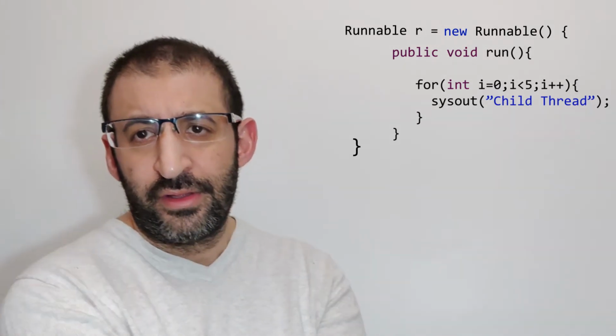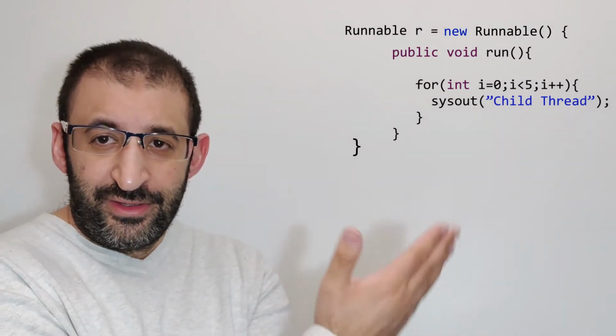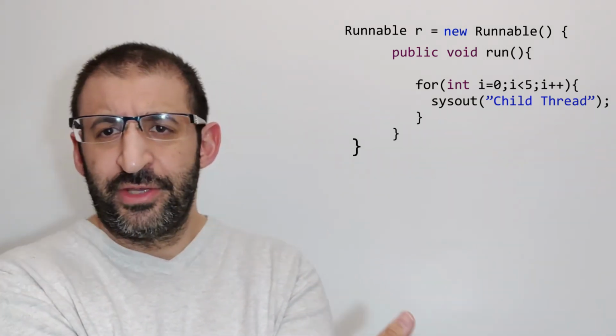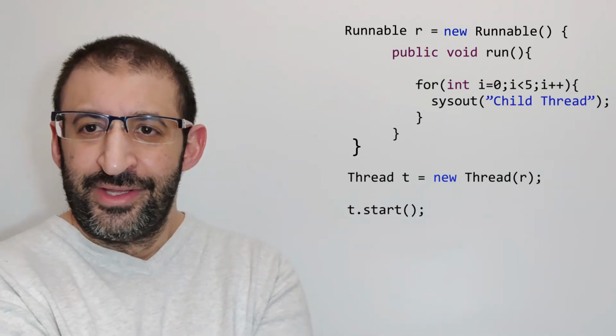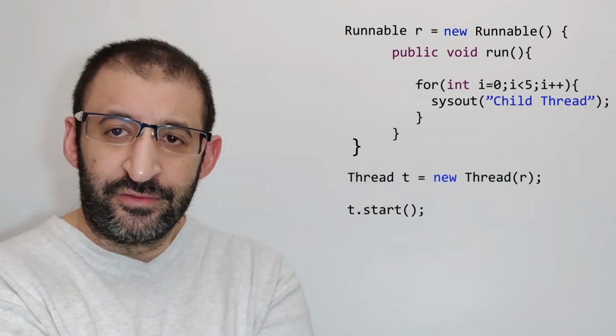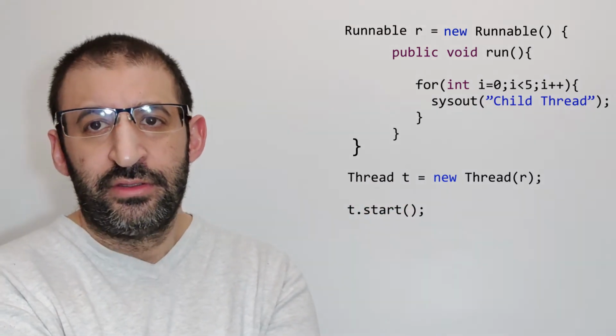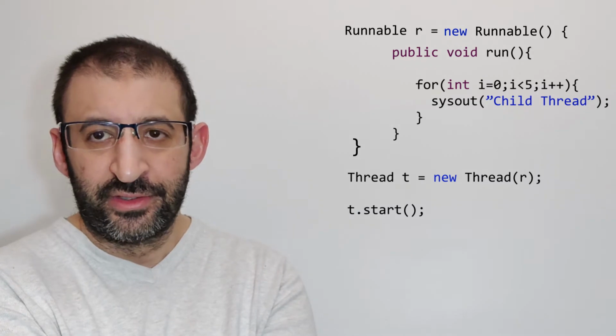Okay, I close curly braces for the run method, and after this I close the curly braces for the declaration of Runnable. After this, I will create a Thread t equal new Thread of r. And after this, I will make t.start.